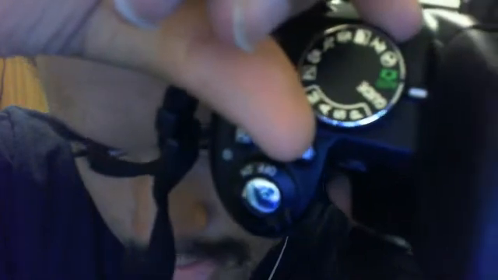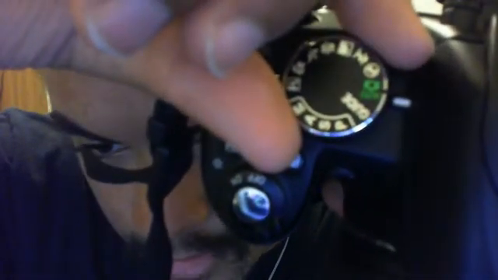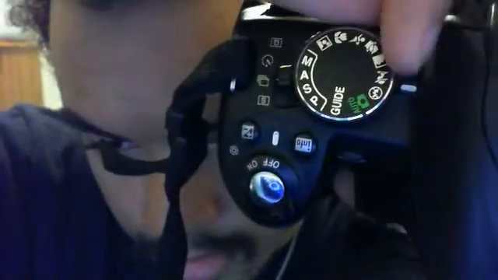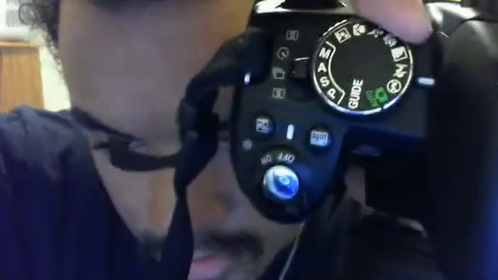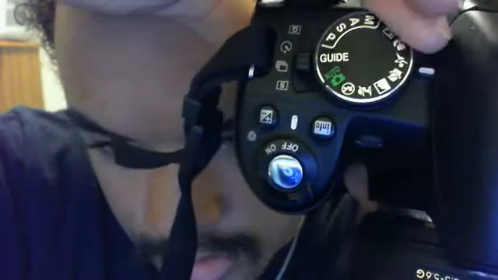It has everything from, let me show you, from automatic, let it focus, to no flash, to portrait, landscape, macro or up close.